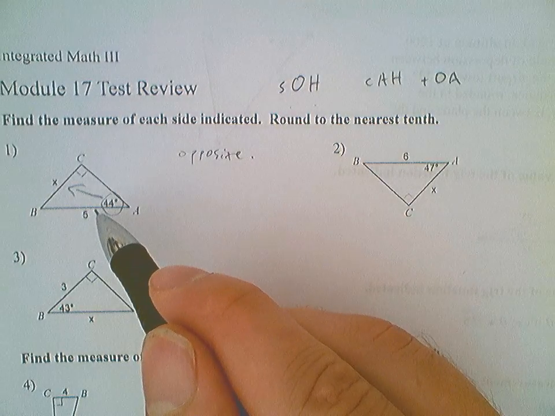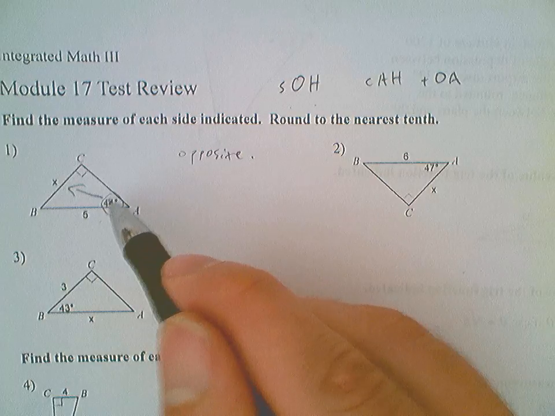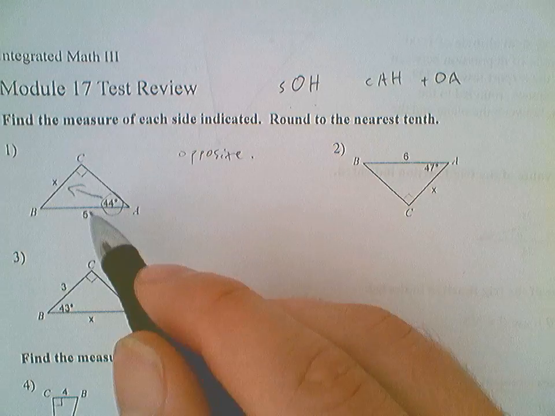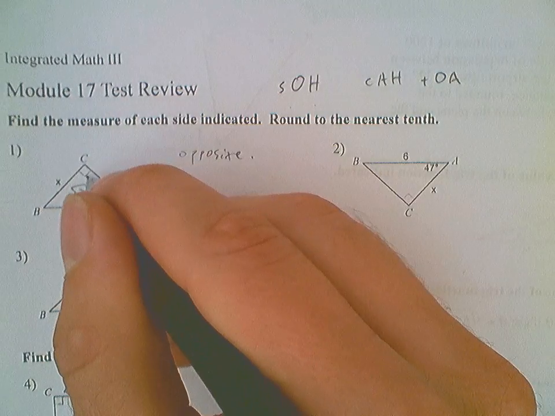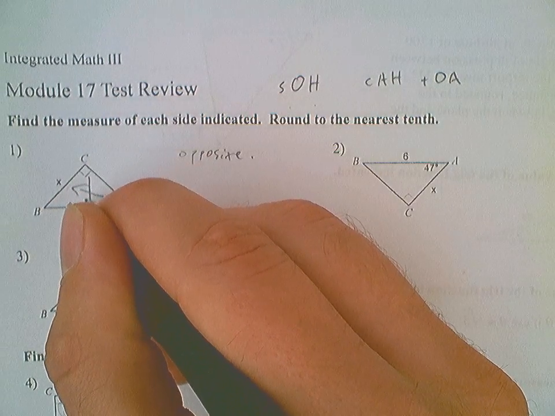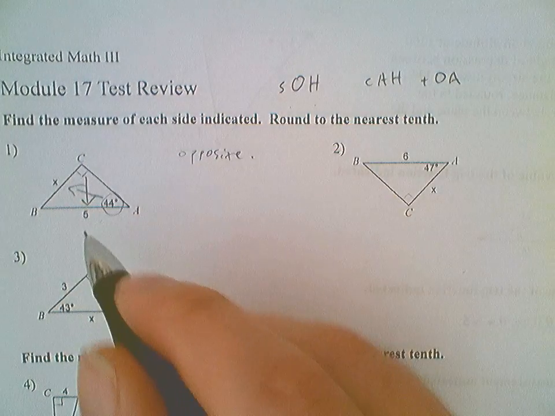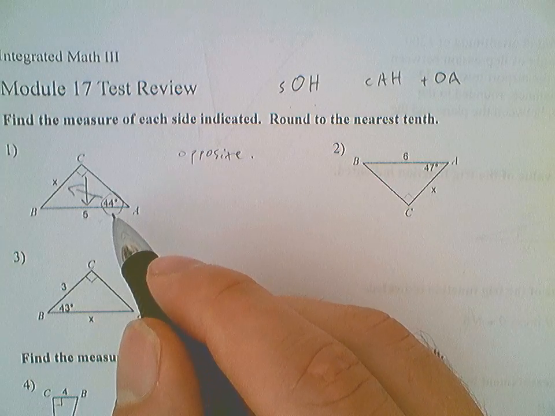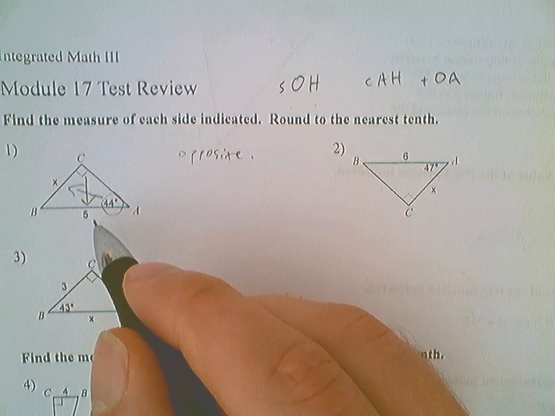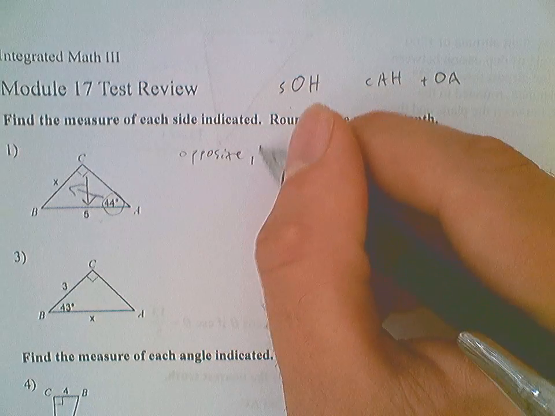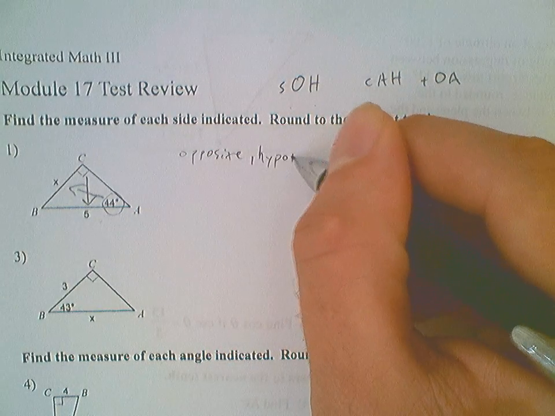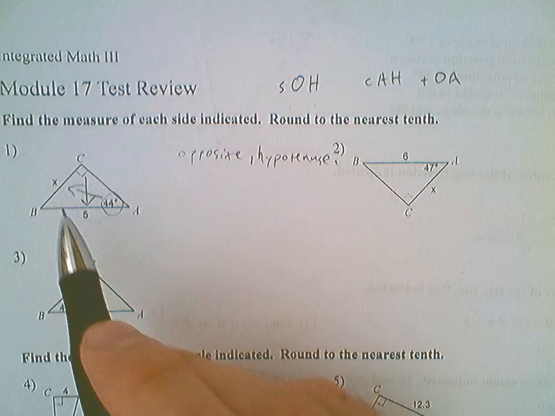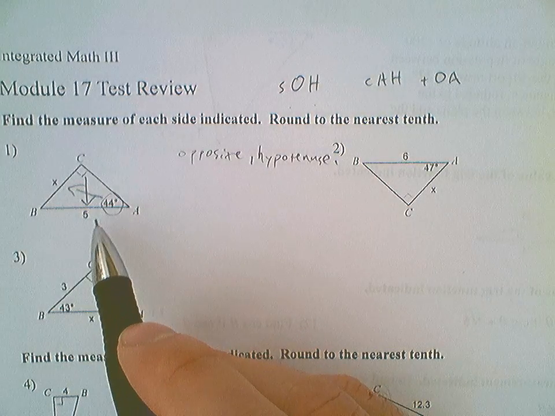And the other side I'm given, 5, I might initially think that this is adjacent, but do pay attention to where it is relative to that right angle. Any side across from a right angle has to be the hypotenuse. So that 5 is the hypotenuse because it's directly across from the right angle. So we've got opposite and hypotenuse.